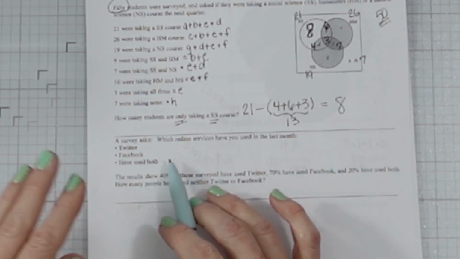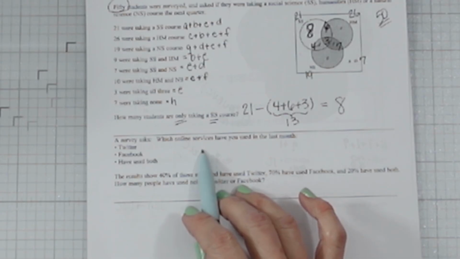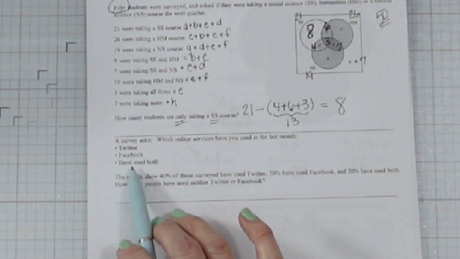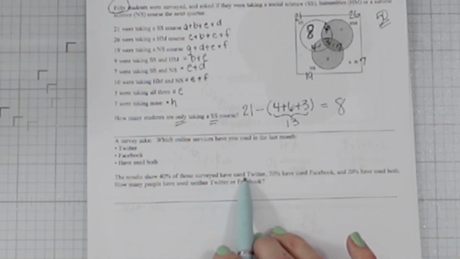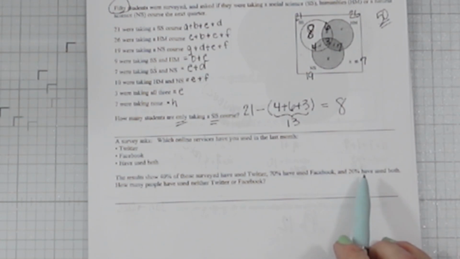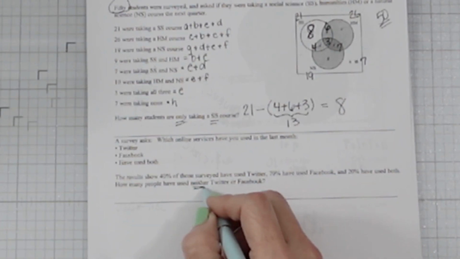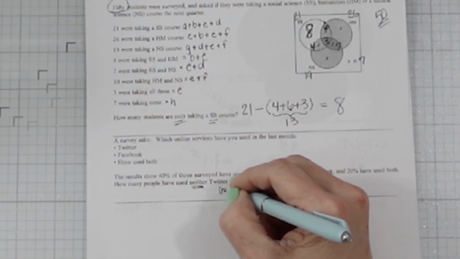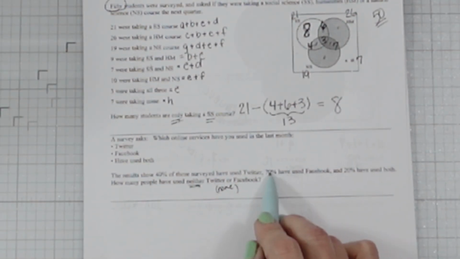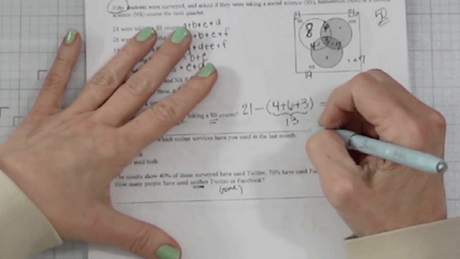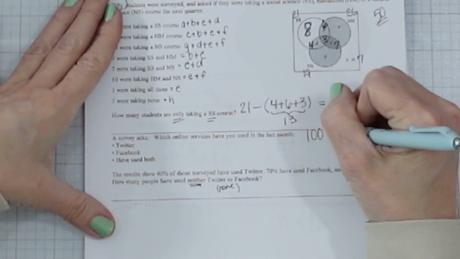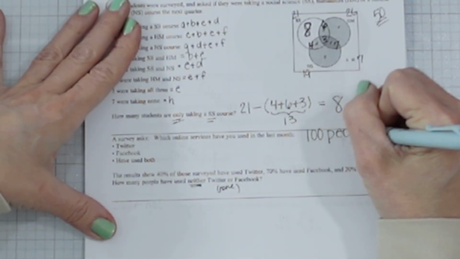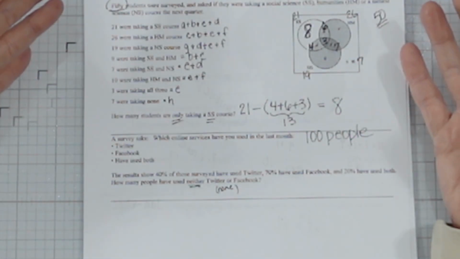All right, next we have a survey about the online services that you've used in the last month. We have Twitter, Facebook, and both. The results show 40% of those surveyed had used Twitter, 70% have used Facebook, and 20% have used both of them. How many people have used neither Twitter or Facebook? That means none. All right, well, we have percentages here and not numbers. So for the sake of argument, since percent is out of 100, let's just talk about if we had 100 people, what would that look like?